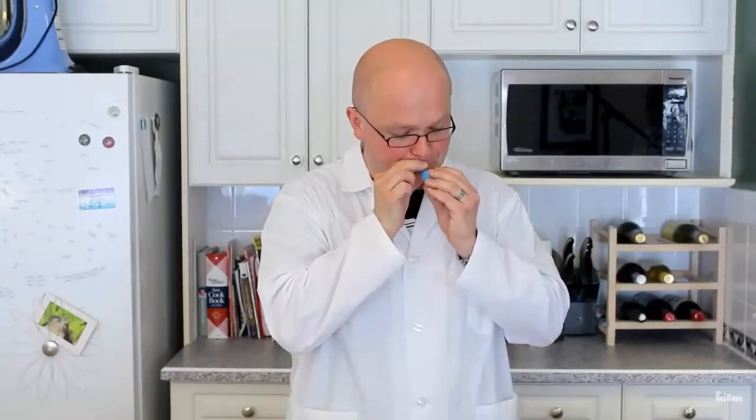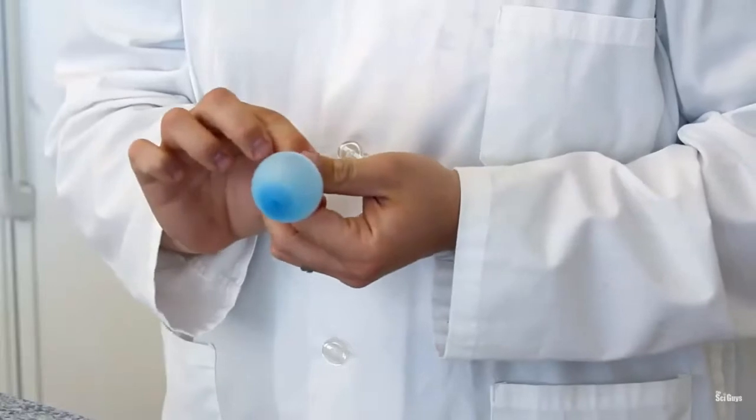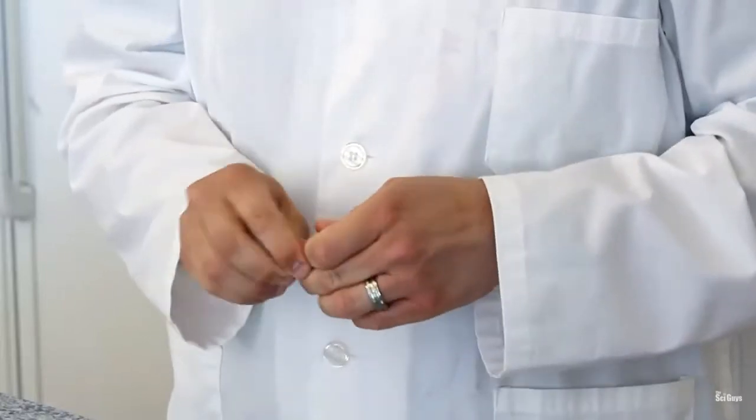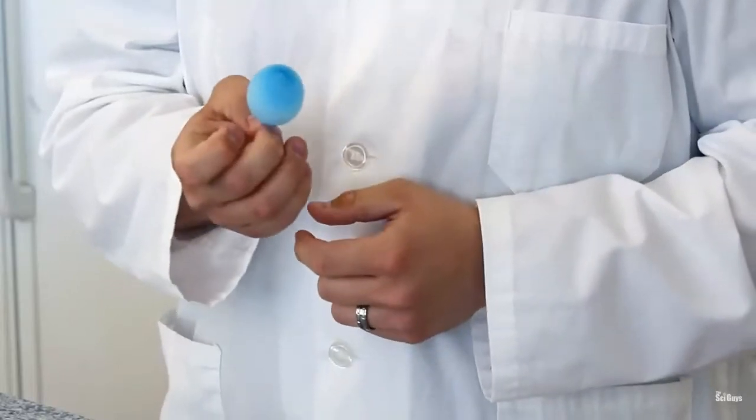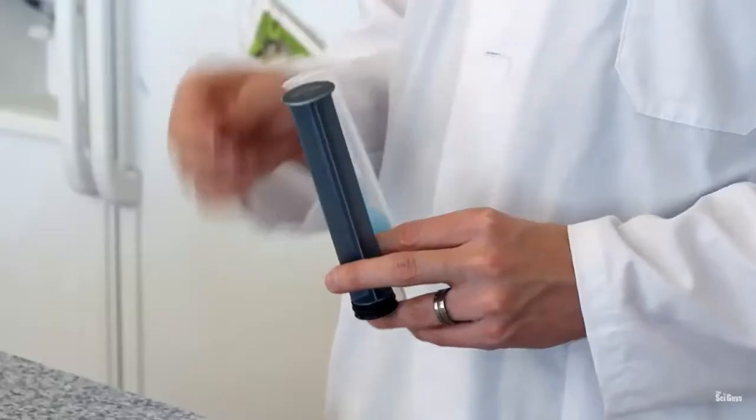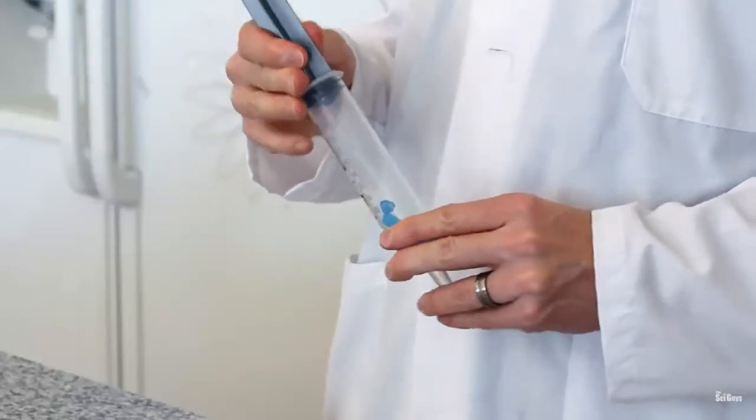The first step in our experiment is to blow up our water balloon. Keep in mind how large it is, as it still has to fit inside the syringe. Once you have it to a good size, just tie it off, like so, and you're ready to go. The next step in our experiment is take your small balloon and your large syringe and drop the balloon inside the syringe and place the plunger on the end.